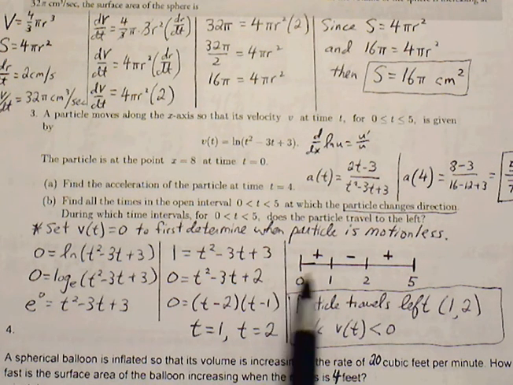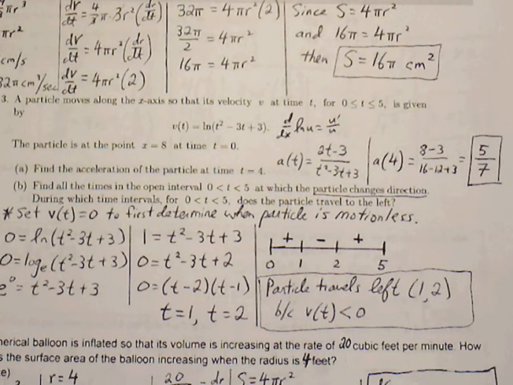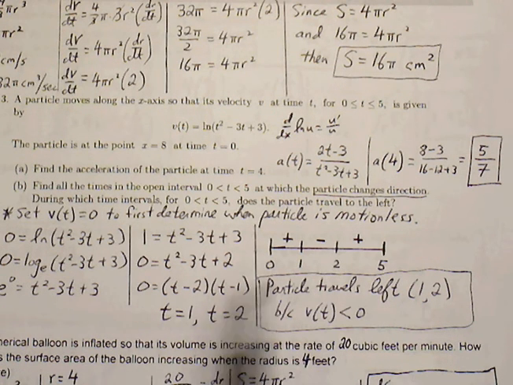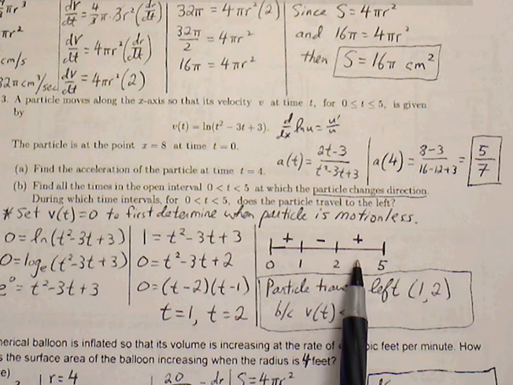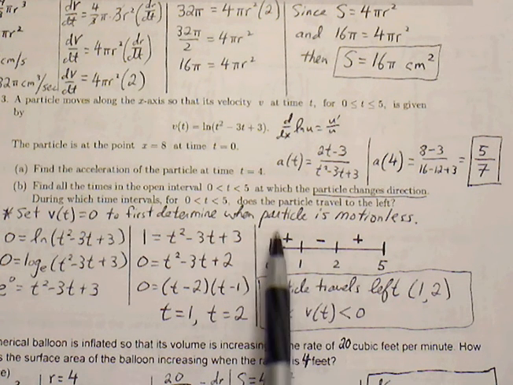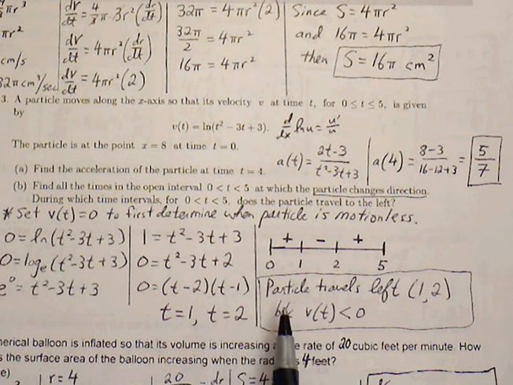So we put all the information, critical points on the sign line, as well as our endpoints. And then we can test with our velocity function. So here I can plug in 0.5. 0.5 will give me 2 negative values, so that's positive. 1.5 will give me a negative and a positive, so negative. Any value from 3 to 5 will give me 2 positive values. So I know that for the particle, positive means moving right, negative means moving left. So I know that the particle will travel left from 1 to 2 because my velocity is less than 0.